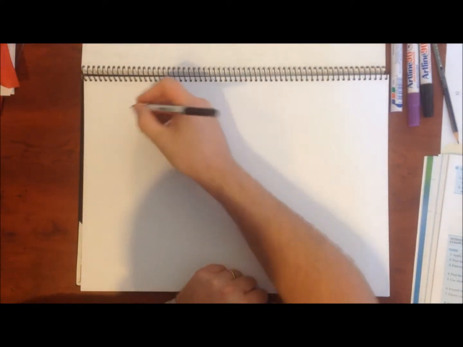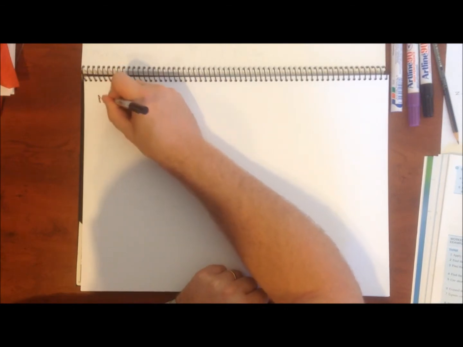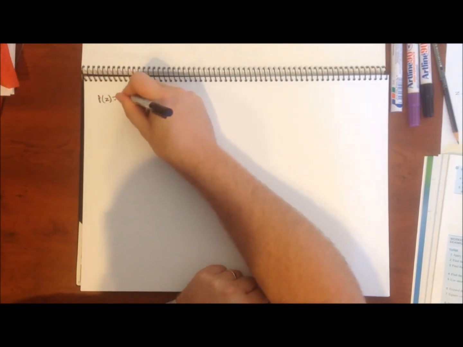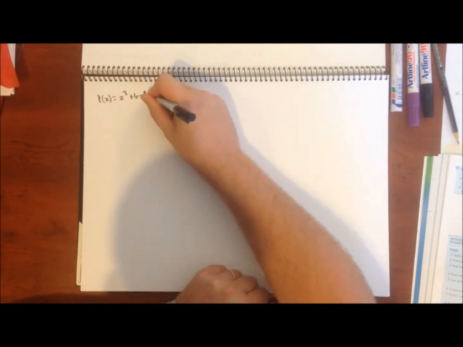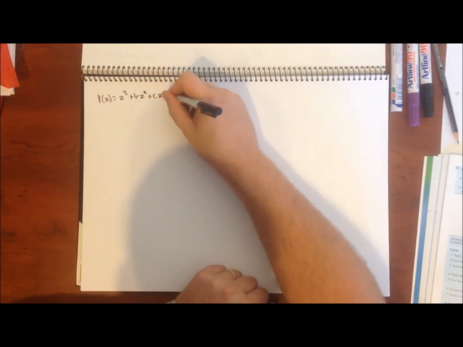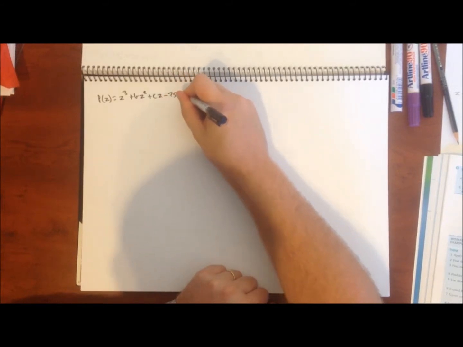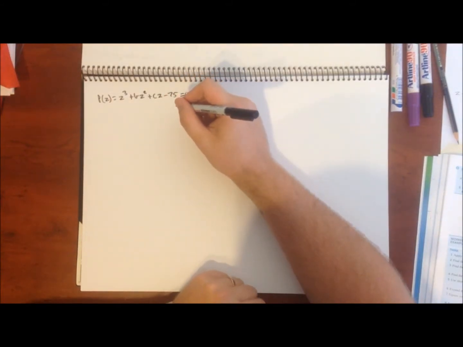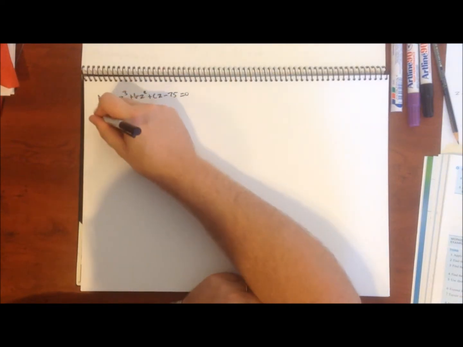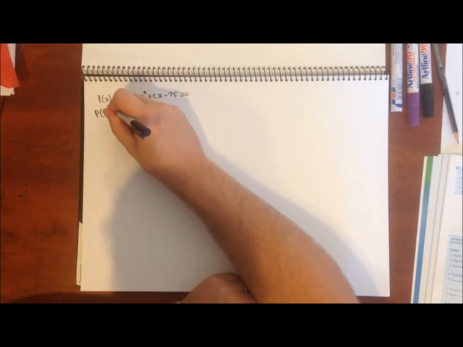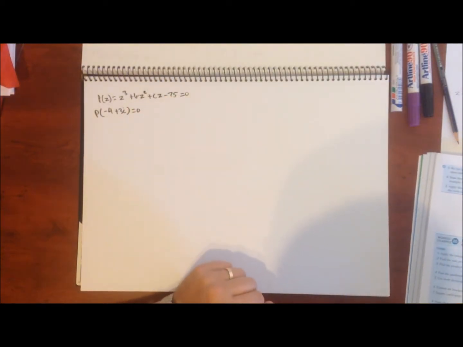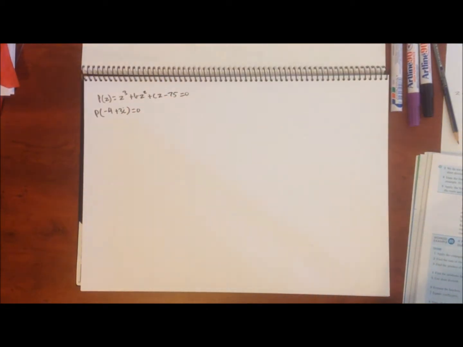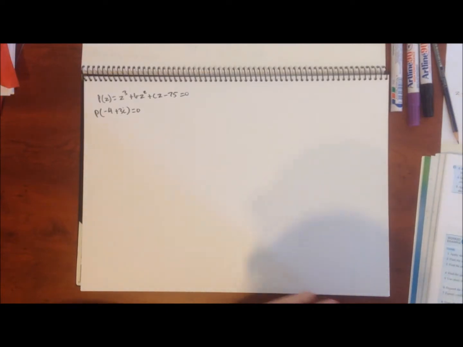So what we've got now is the polynomial p(z) equals z cubed plus bz squared plus cz take 75 equals 0. We know b and c are real, and we also know that p(-4 plus 3i) equals 0. And we've got to find the values of b and c and state all the roots for this equaling 0.